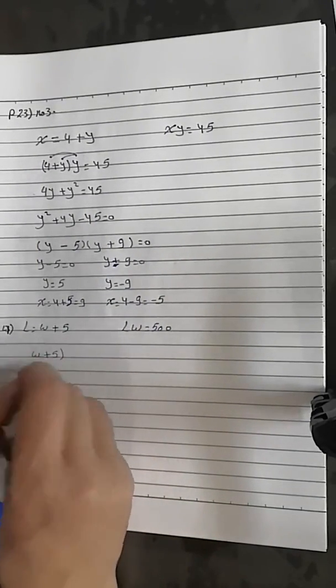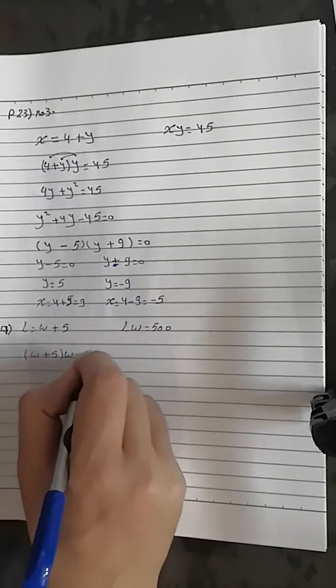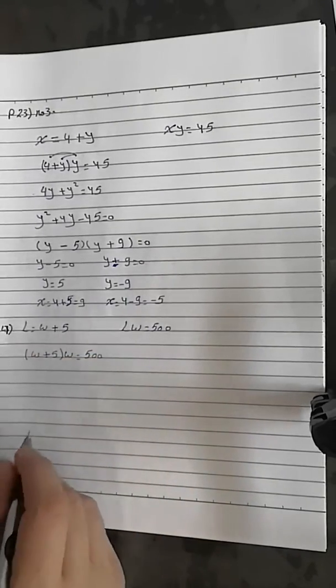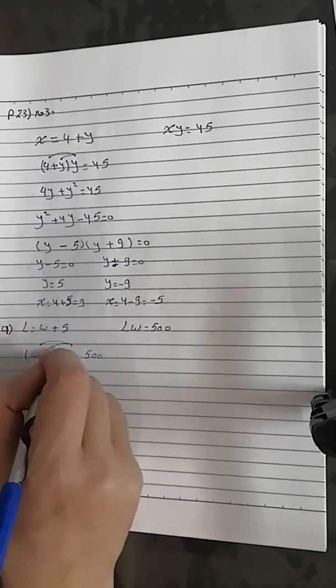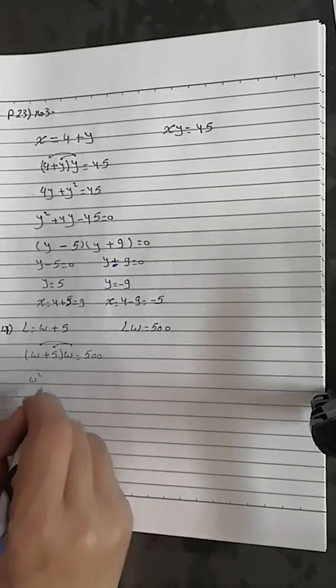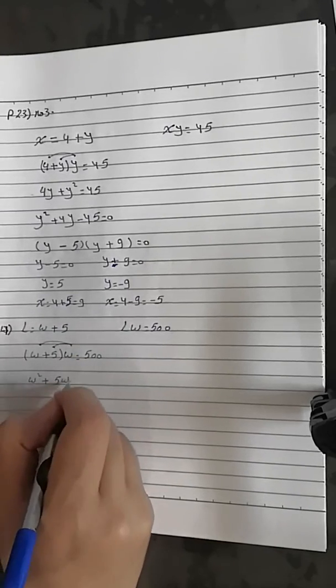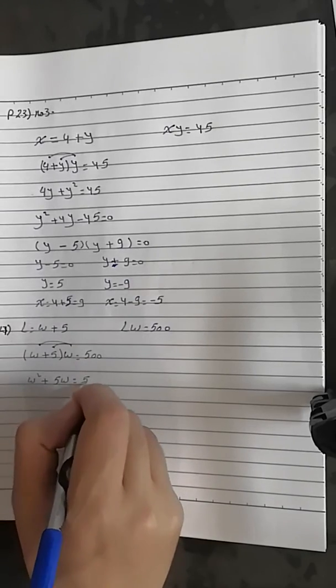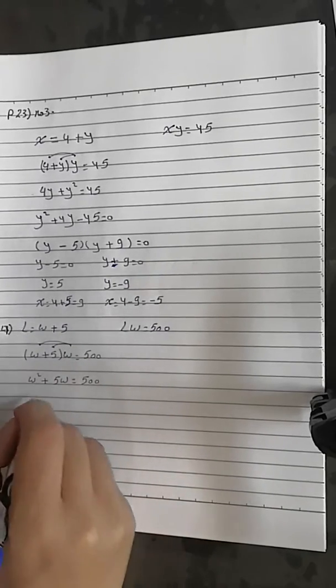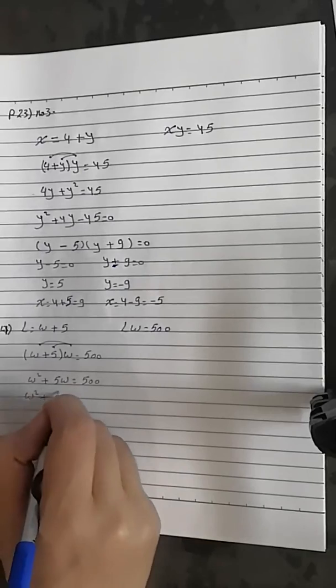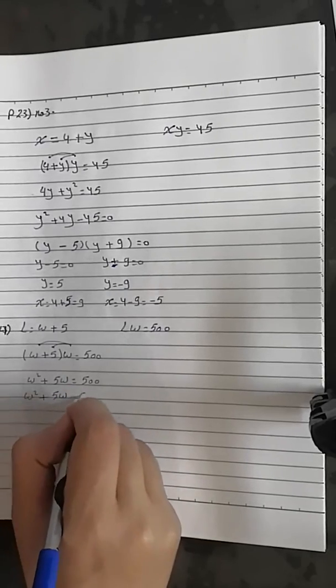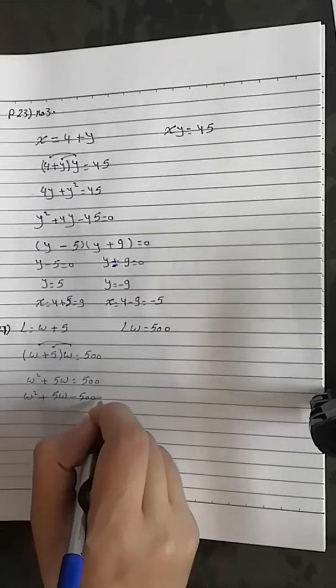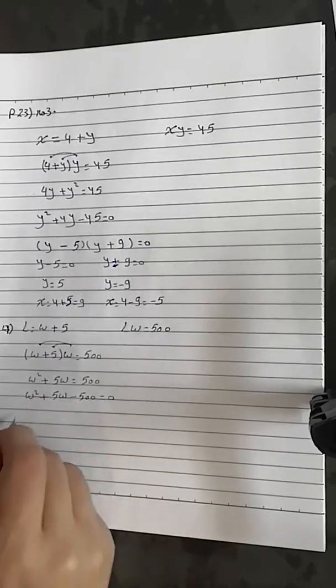W plus 5 times W equals 500. Distribute the W. W square plus 5W equals 500. Put it inside. W square plus 5W minus 500 equals 0.